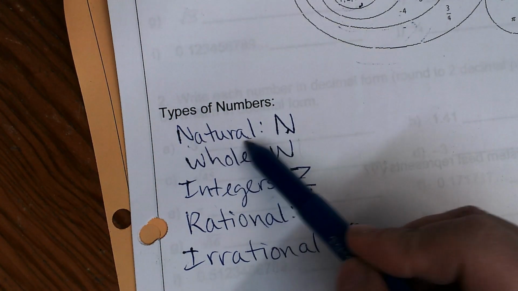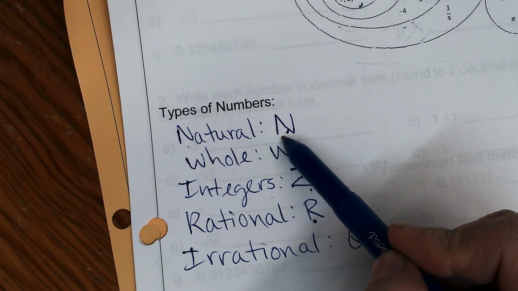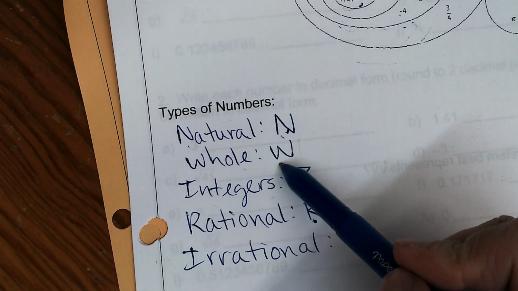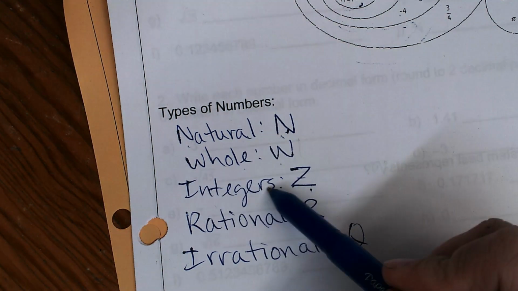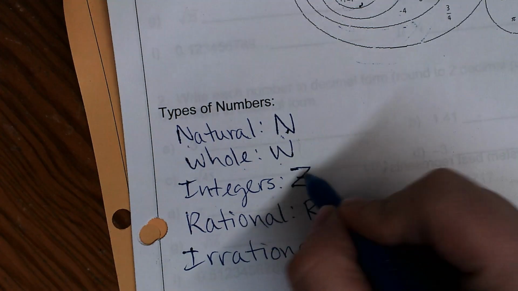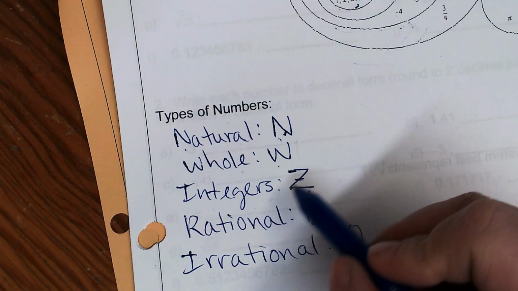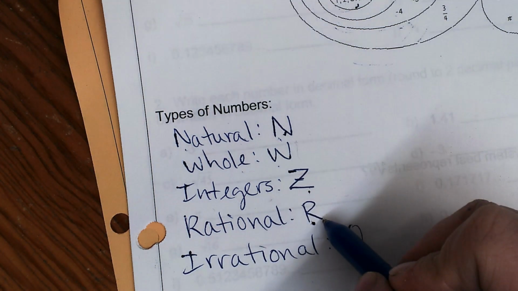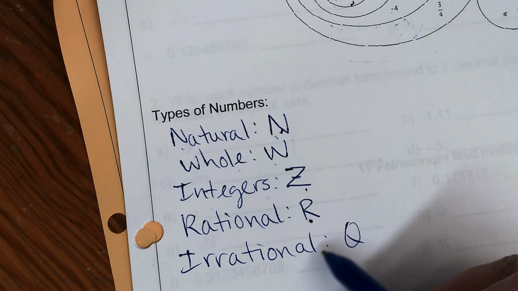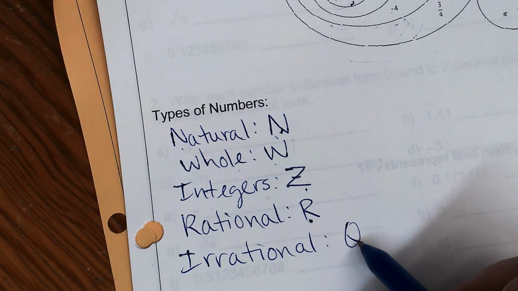So there has to be a way to classify numbers without writing out the whole word. So natural numbers, we use the letter N. Whole numbers, we use W. Integers, we don't use I, but we use Z instead. Okay, so integers will be represented by Z. Rational numbers are R, and irrational numbers are represented by Q.